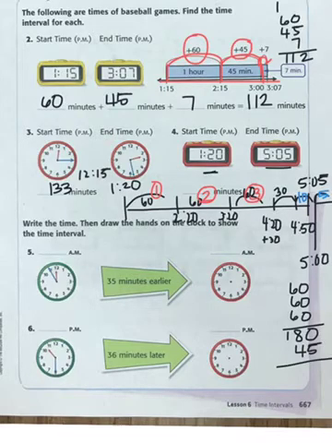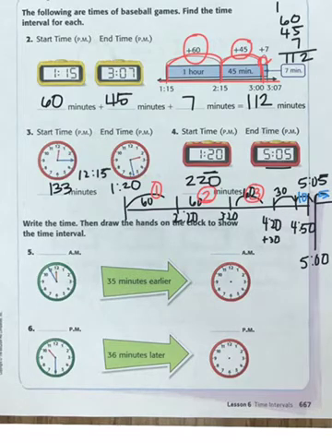Now I can add 45 minutes to my 180 minutes. I'm adding 8 plus 4 is 12. So 220 minutes. So I'm going to write 220 right up there. Okay, let's do number 5.